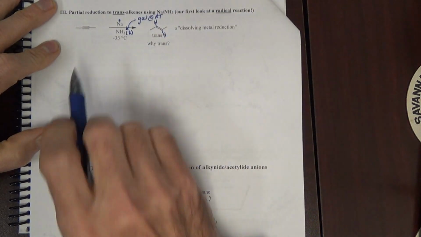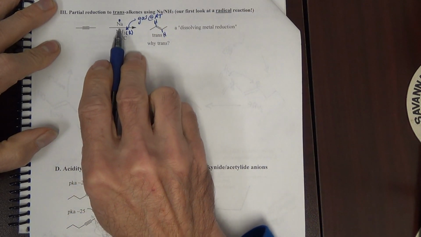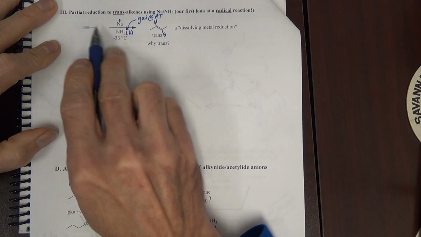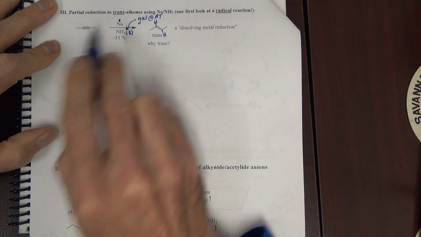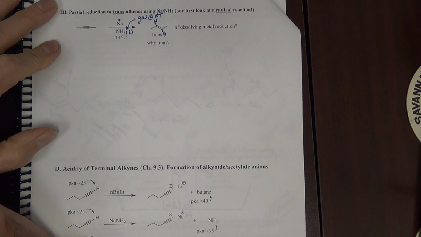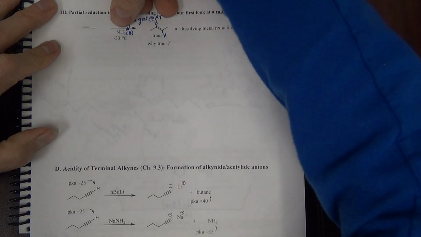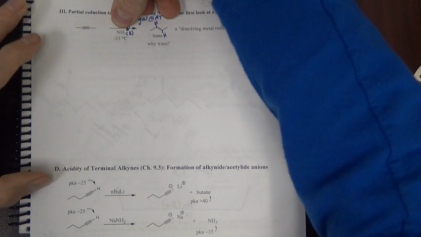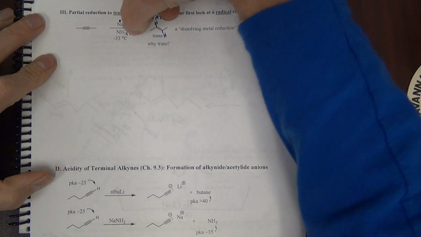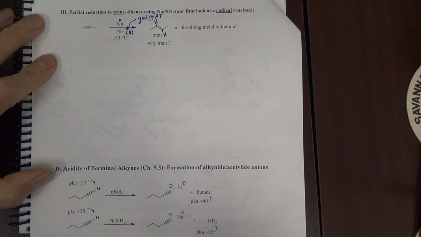Now, where do they come from? Obviously, they have to come from the ammonia, because there's nowhere else. They certainly don't come from the sodium. Now, the sodium is important. An alkyne is not just going to react with ammonia. So what's going on here?